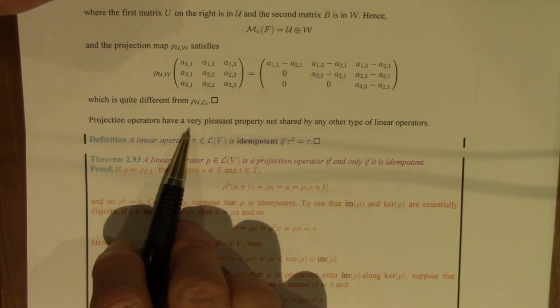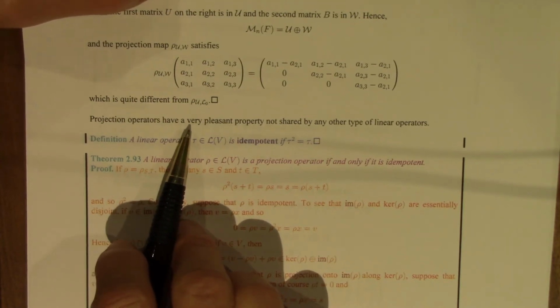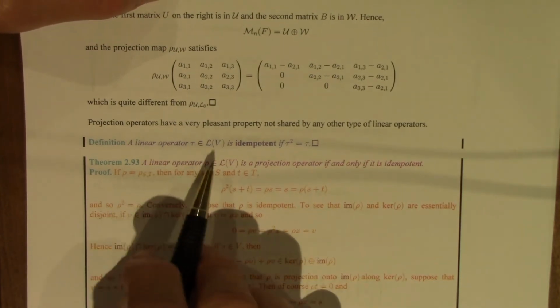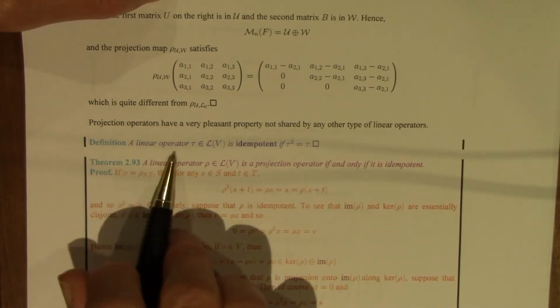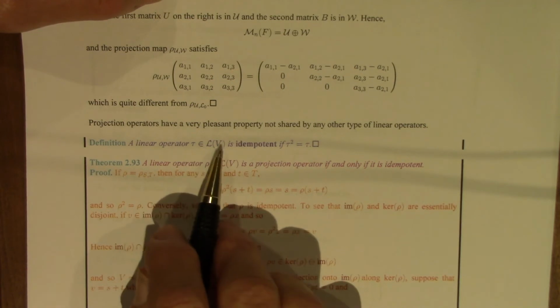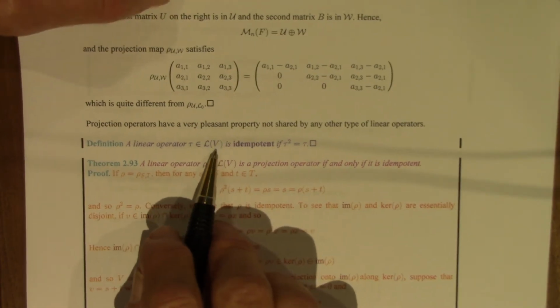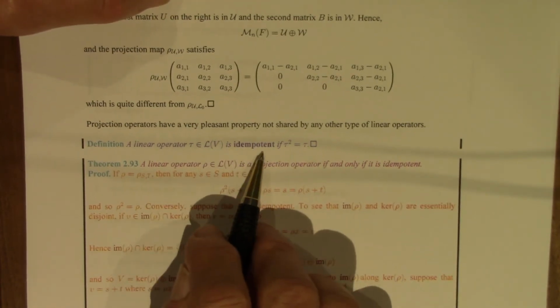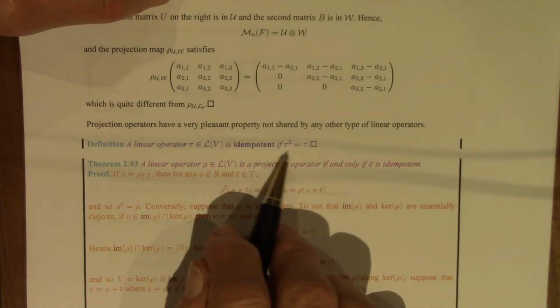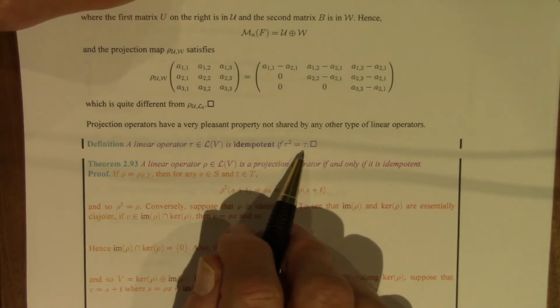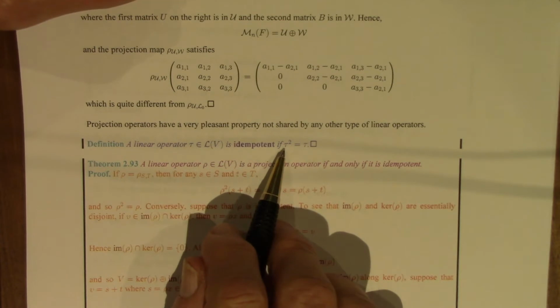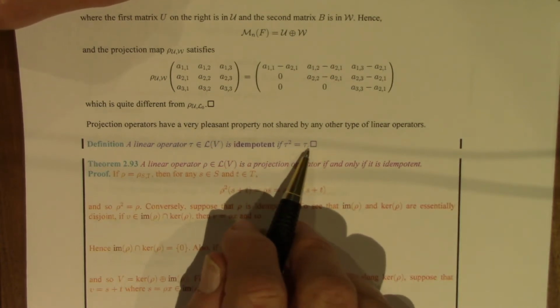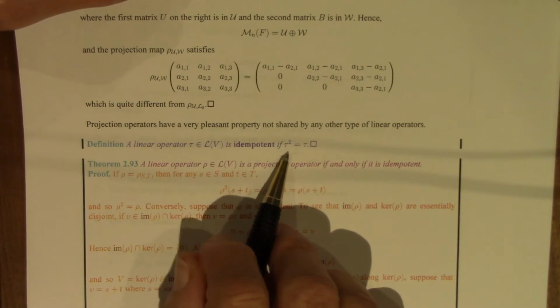Projection operators have a very pleasant property that's not shared by other types of operators. And here is the property. A linear operator tau on a vector space V is idempotent if tau squared equals tau. Or in other words, applying tau twice is the same as applying it once. The second application does nothing.